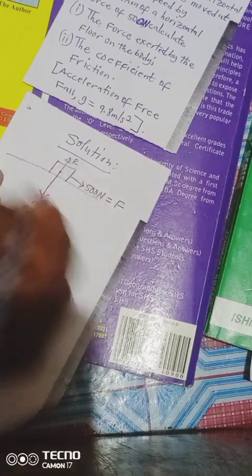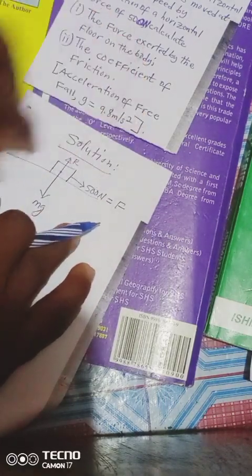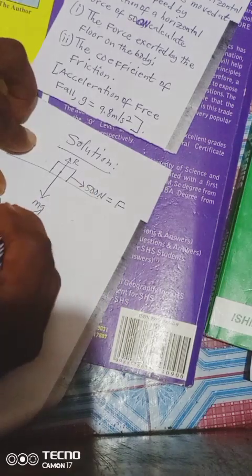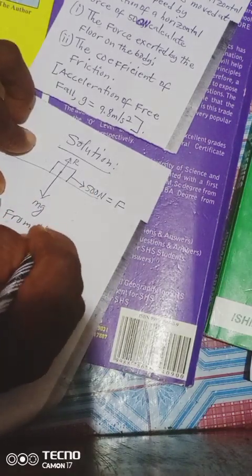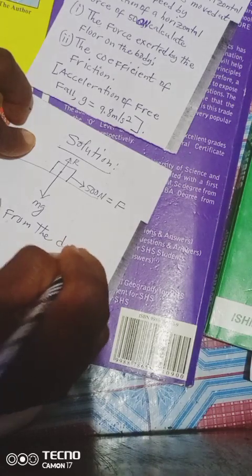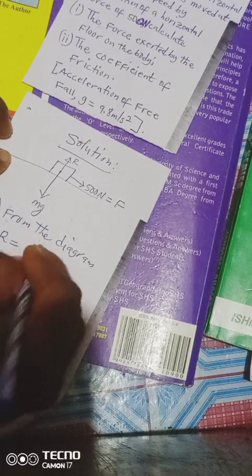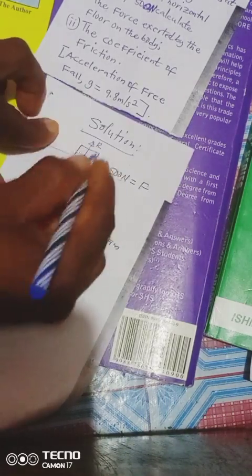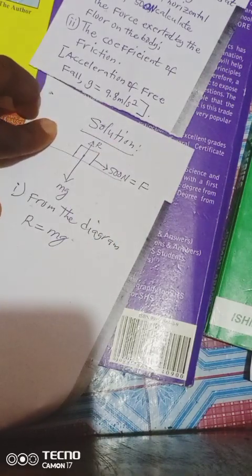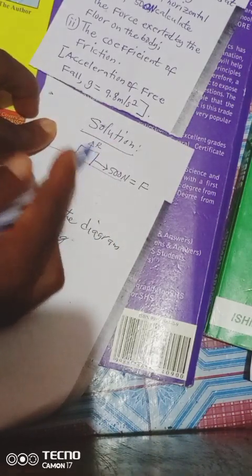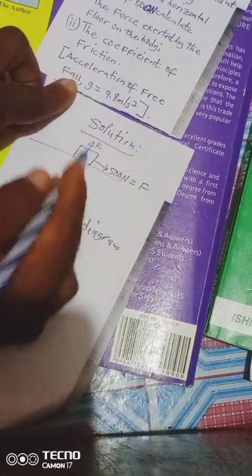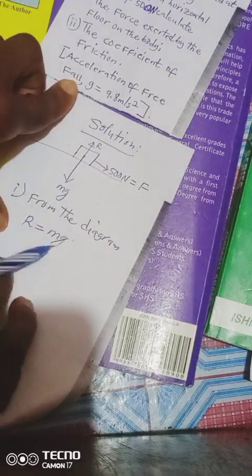What will be the force exerted by the floor on this particular body according to our diagram? So from the diagram, R is equal to the mass times the acceleration of free fall, which is gravity g. Now, this R represents the force exerted by the floor on the body. We also call it the reactive force or the reaction of the floor on the body. So it's equal to mg.